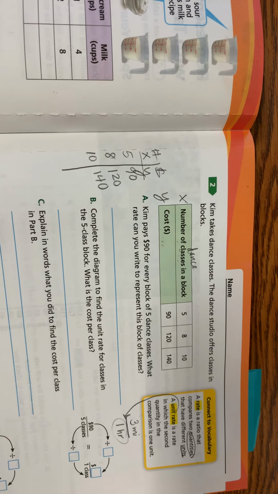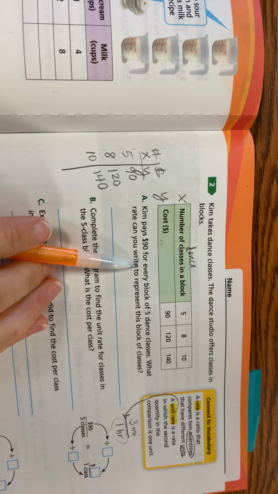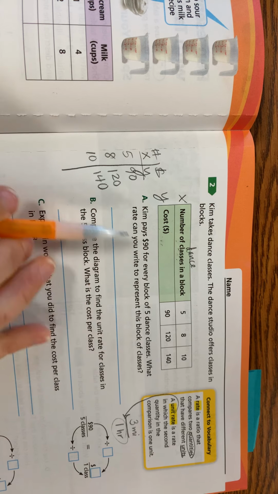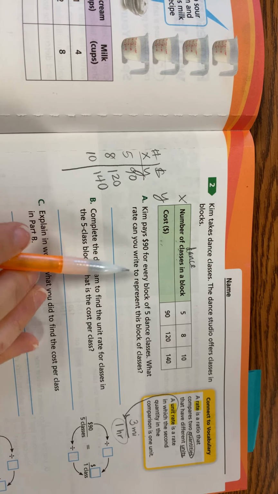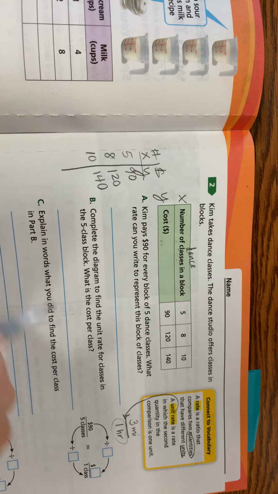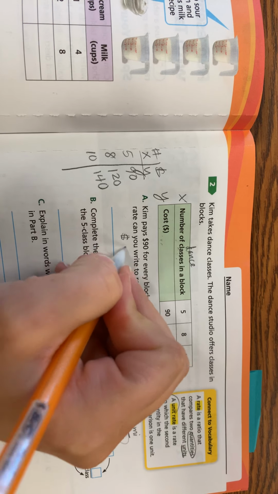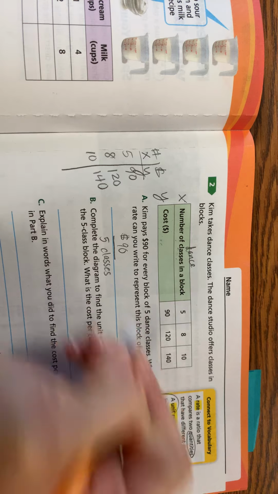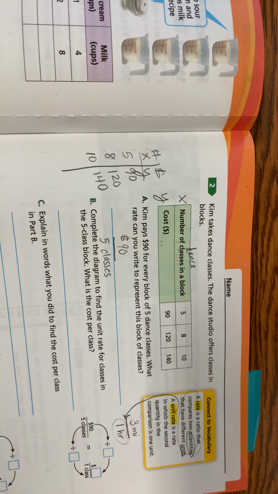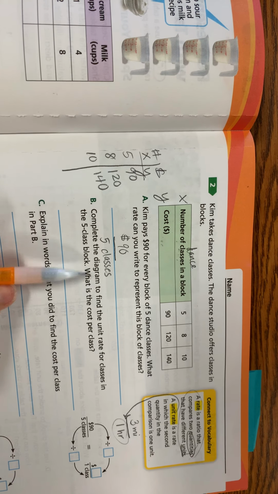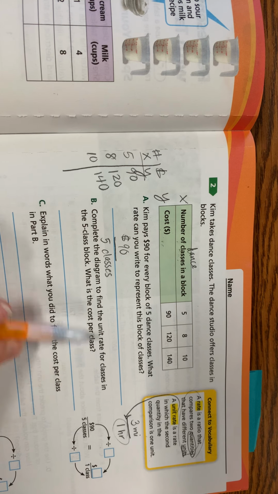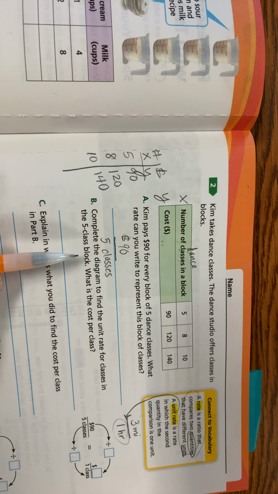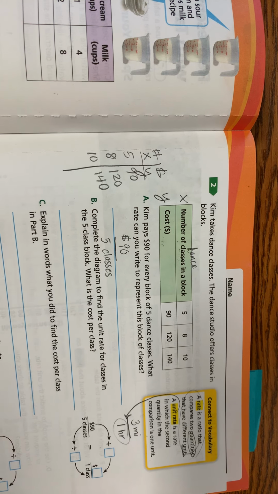Okay? All right, so let's look. It says Kim pays $90 for every block of 5 dance classes. What rate can you write to represent this block of classes? So that's just $90 for every 5 classes. That's a rate, just like we said over here, different units. Complete the diagram to find the unit rate for classes in the 5 class block. What's the cost per class?